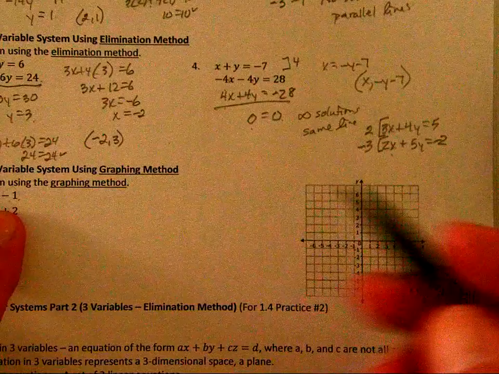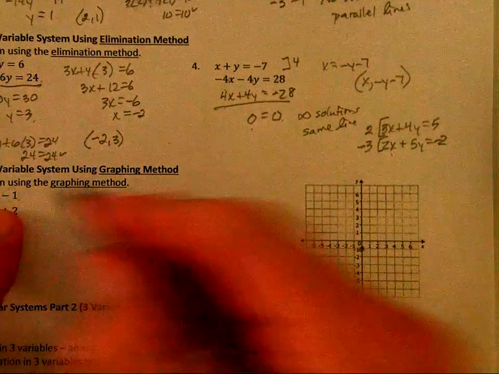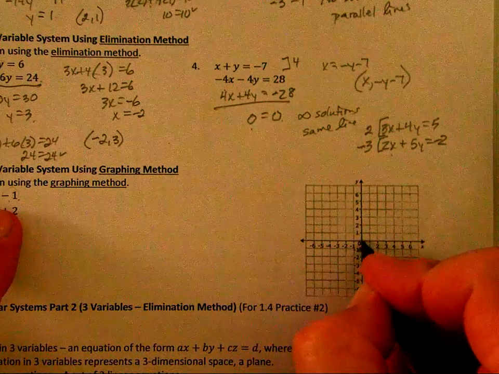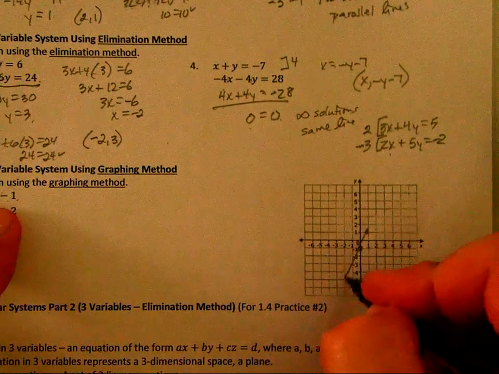So that means our y-intercept is -1. Our slope is 2. That's rise over run. So we go up 2, right 1. So this line looks like this.